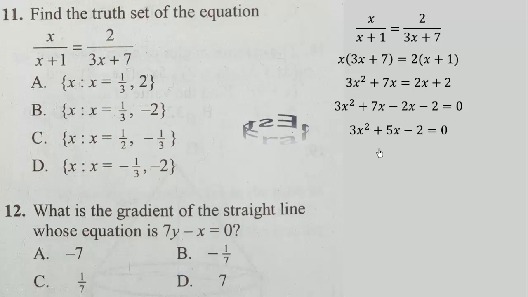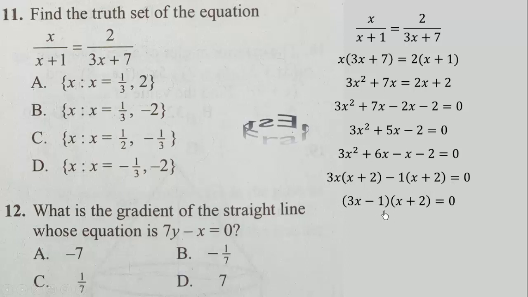So we split the middle term with 6x minus 1, and that will give us this expression. So we can now factor 3x, which is common to this, and -1 common to this. Then we factor further because x plus 2 is still common to this and this. That will give us this expression, 3x minus 1, x plus 2 equals 0.